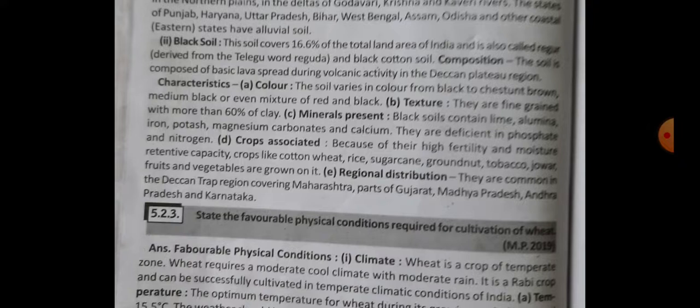And the minerals present: black soil contains lime, alumina, iron, potash, magnesium, carbonate and calcium. They are deficient in phosphorus and nitrogen.